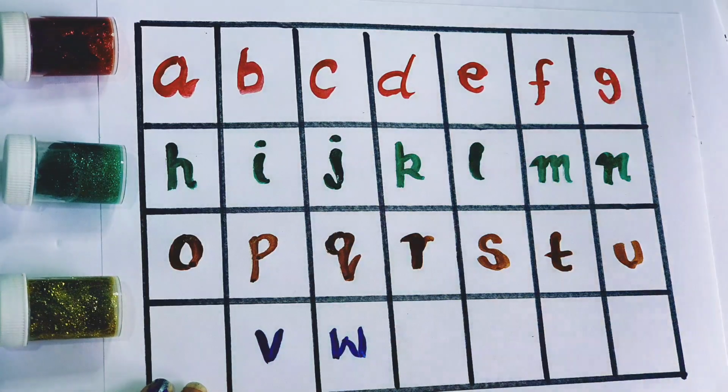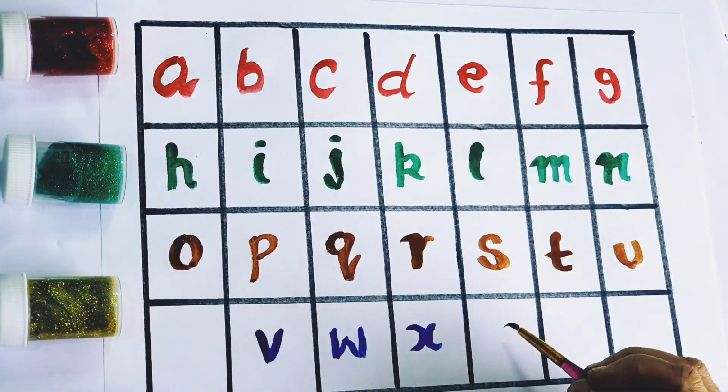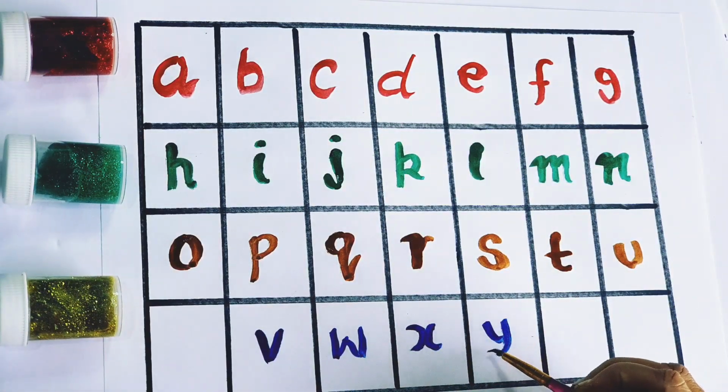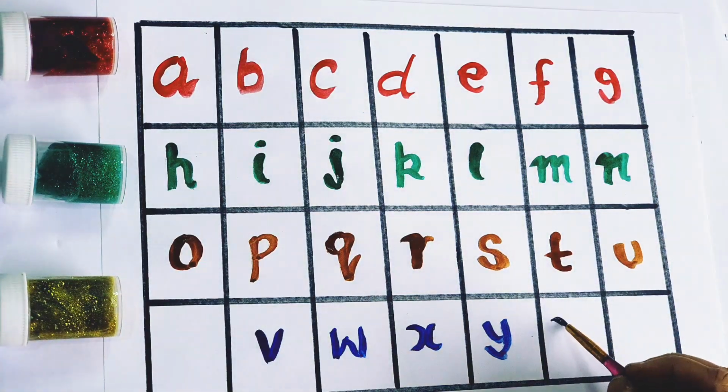W for water, W for watermelon. X for xylophone, X for Christmas tree. Y for yak, Y for yellow color. Z for zebra, Z for zoo.